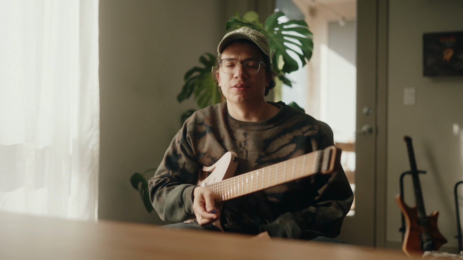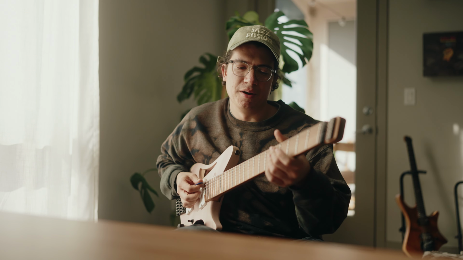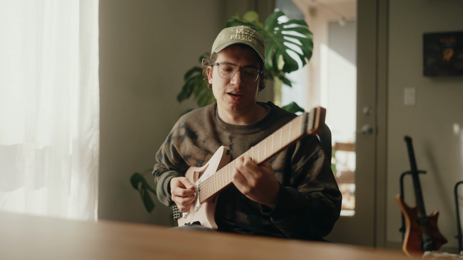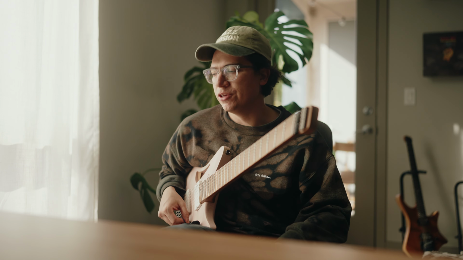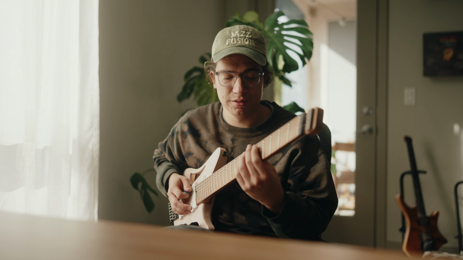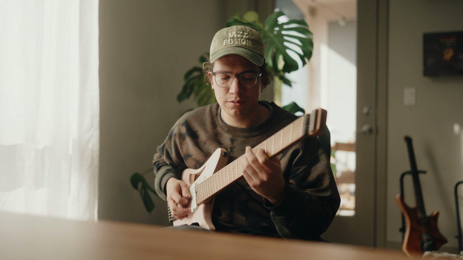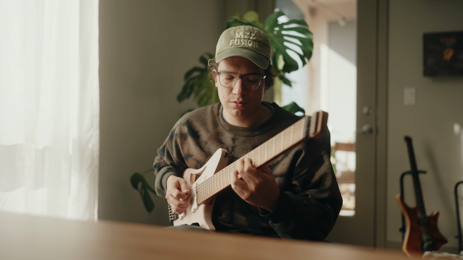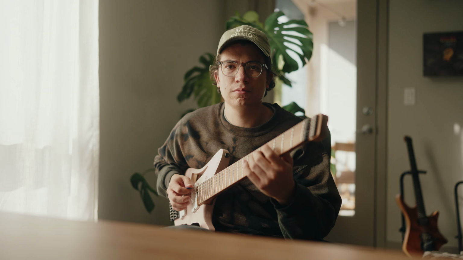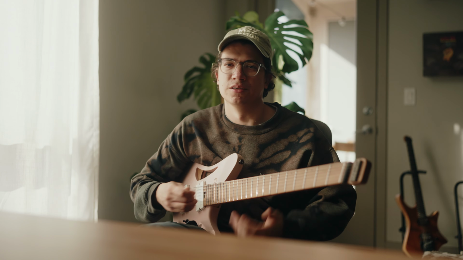Because if someone gives you an A minor, then a C major, and then a D minor, you can assume you're just going to play A minor, it's in the key of A minor. Unless there's some modal interchange thing happening.